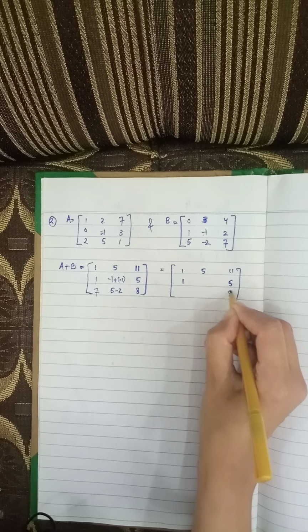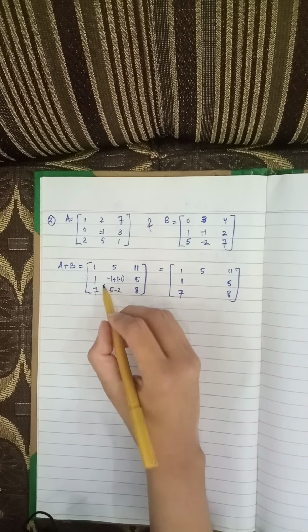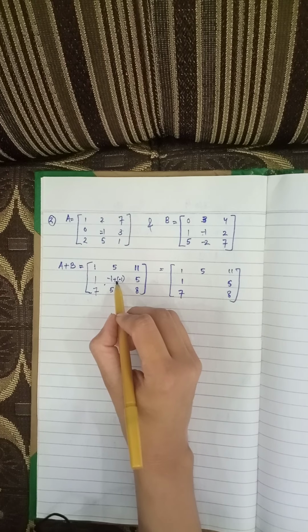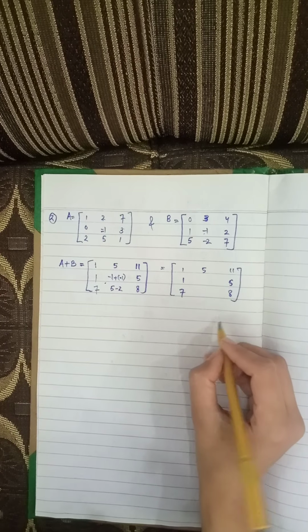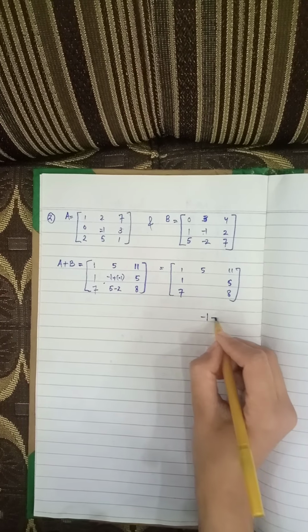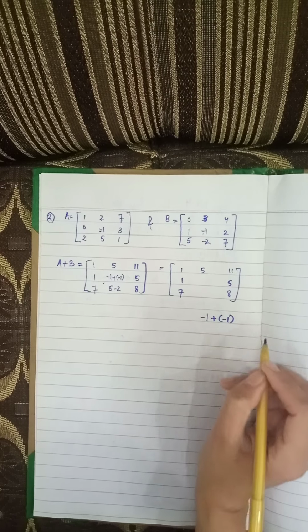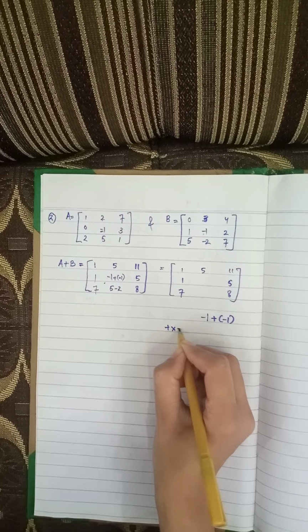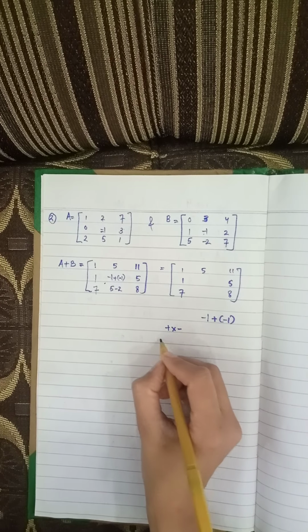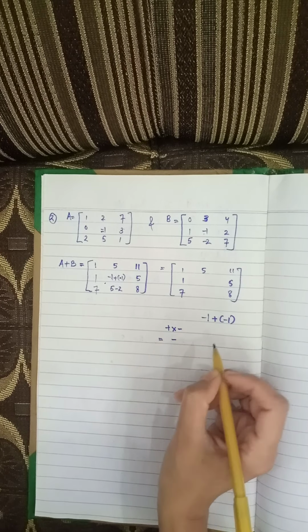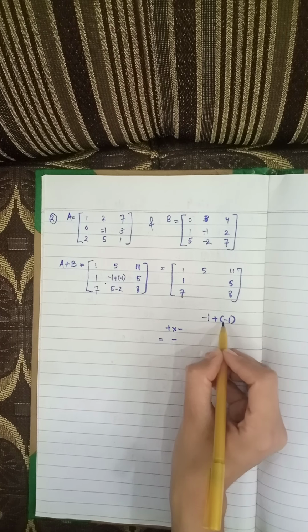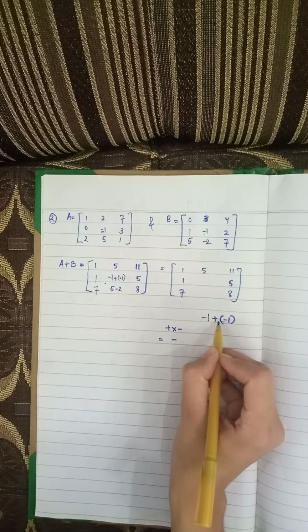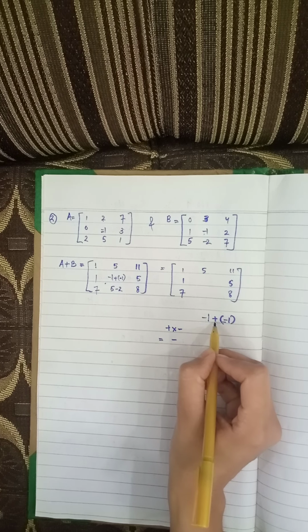Minus 1 plus minus 1. Whenever plus is multiplied by minus, the answer would be minus. Here is the bracket. Bracket means that plus and minus signs are both multiplying with each other.